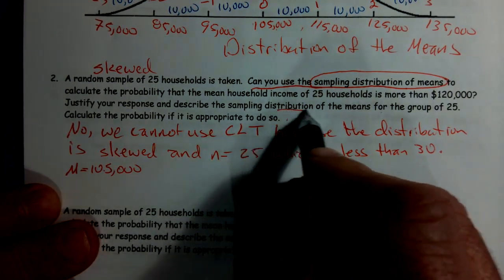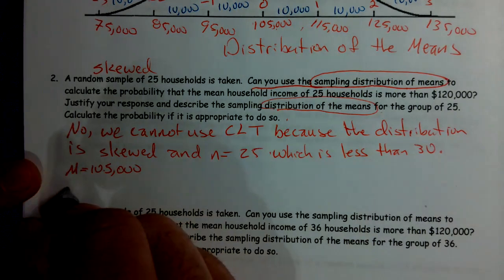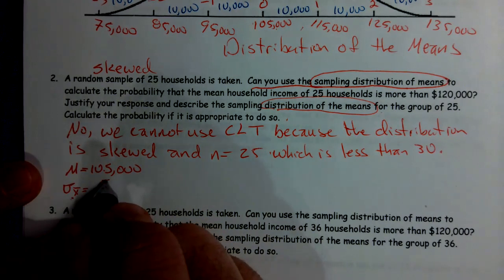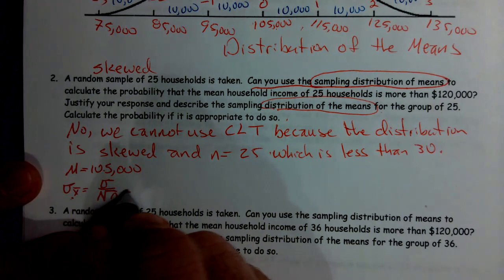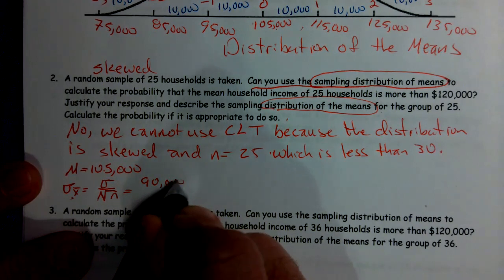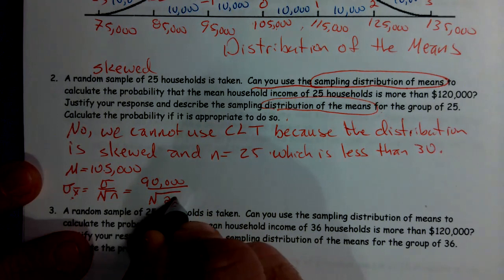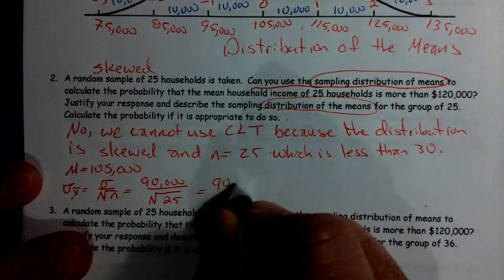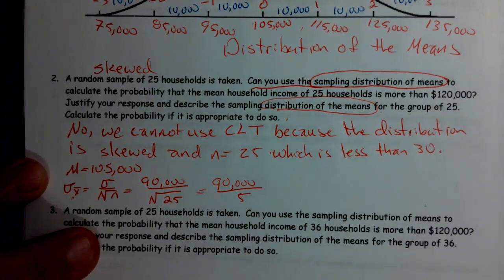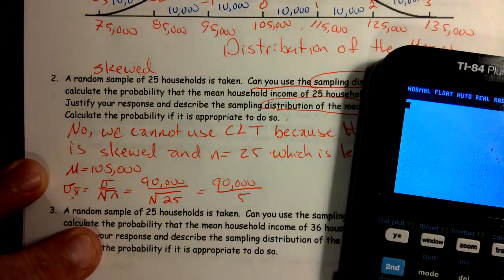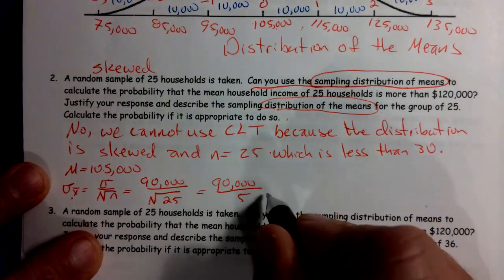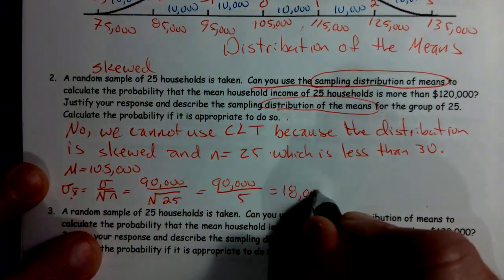And they want the distribution of the sampling means. Well, the distribution of the sampling means, regardless of the sample size, we'll have to use this formula. The standard deviation of X bar is the standard deviation of the population divided by the square root of n, which in this case is 90,000 over the square root of 25. Because that was our sample size. So this is 90,000. Square root of 25 is just 5. And if I take my calculator and go 90,123 divided by 5, I get 18,000. So that's the standard deviation of X bar.